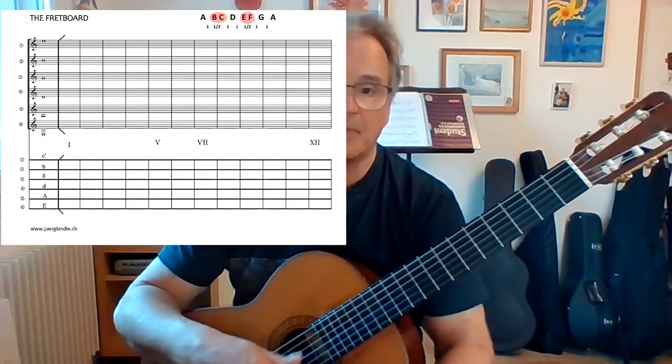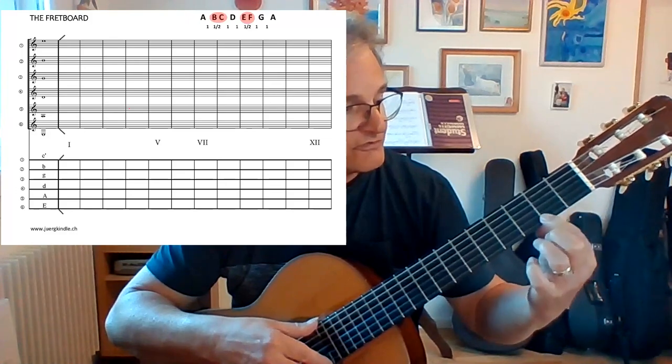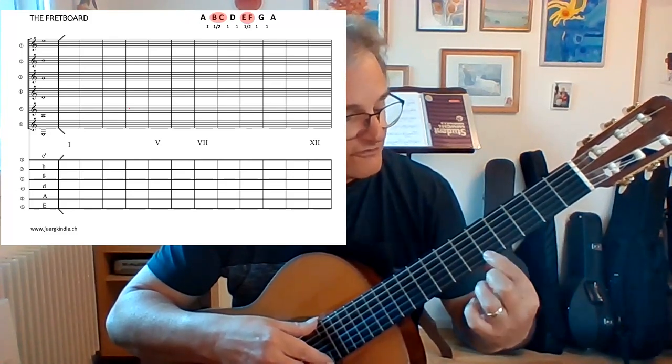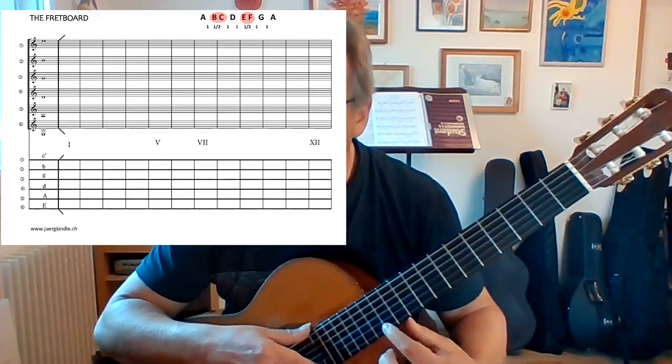The horizontal bars are the frets on the guitar. Fret 1, fret 2, 3, 4, 5, 6, 7, 8, 9, 10, 11, 12th fret.